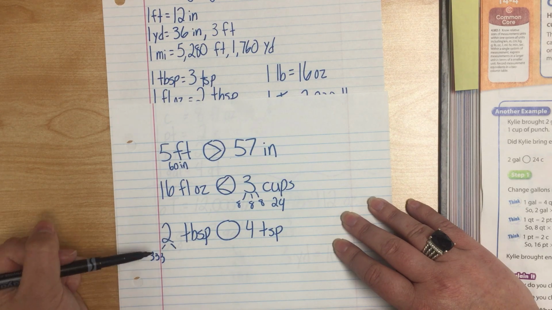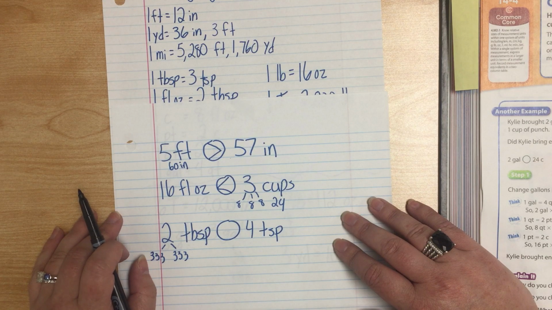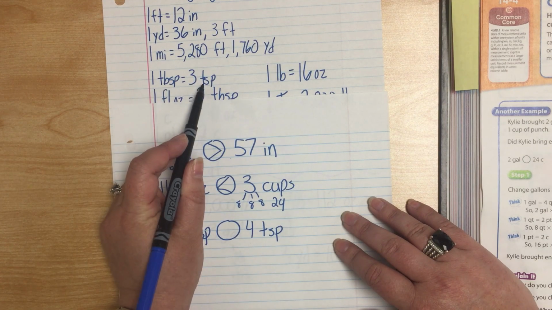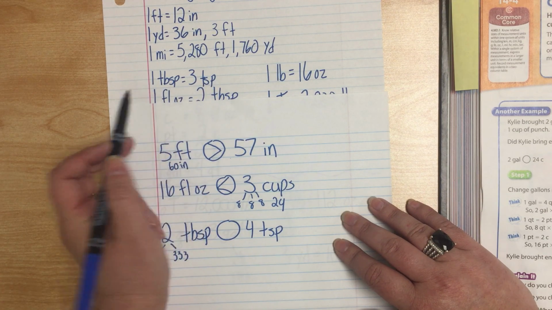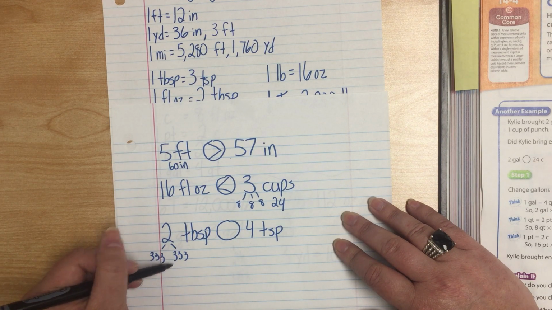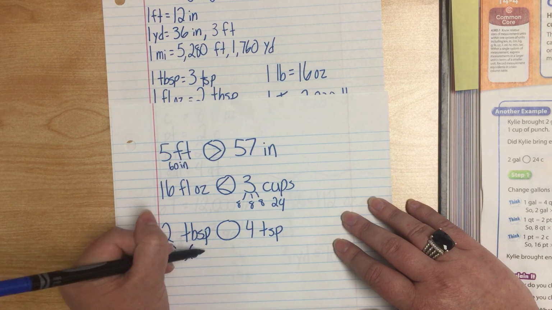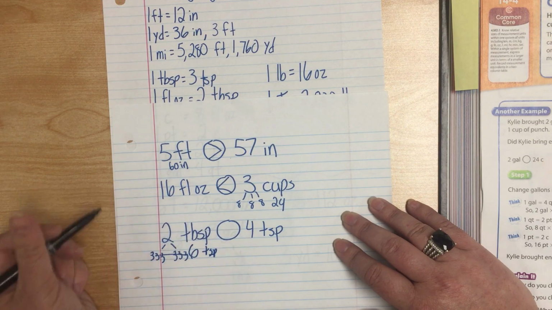And then I got another. So how many do I have in here actually? If 1 tablespoon is 3, then 2 tablespoons is 6. So this is going to be 6 teaspoons. Well, what's bigger, 6 or 4? 6.